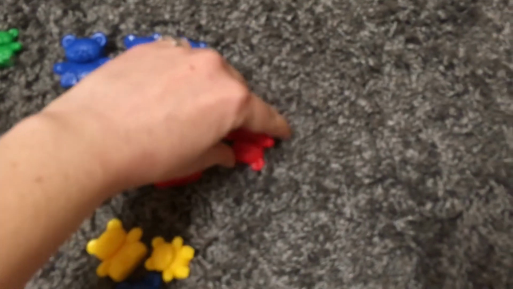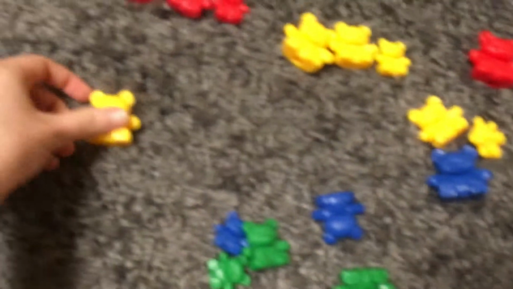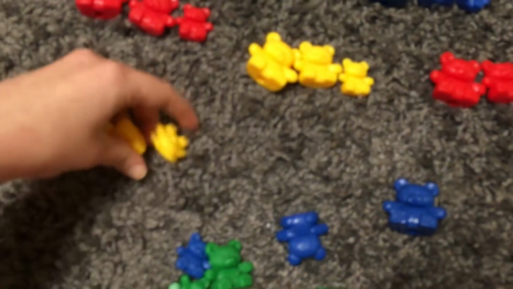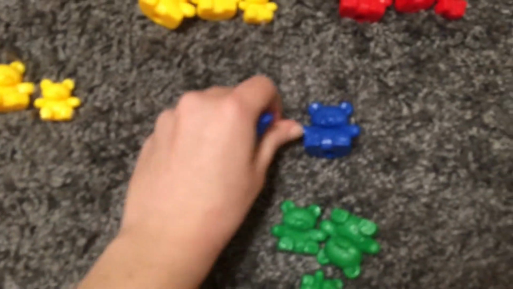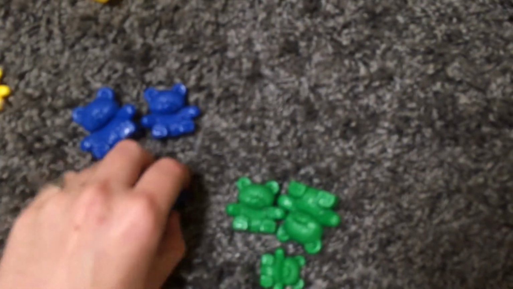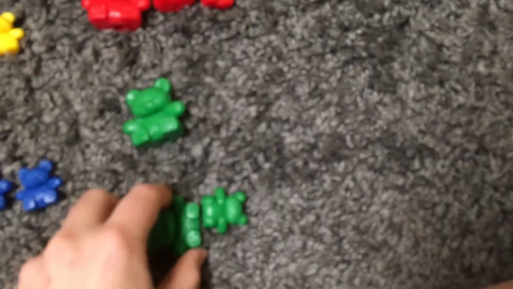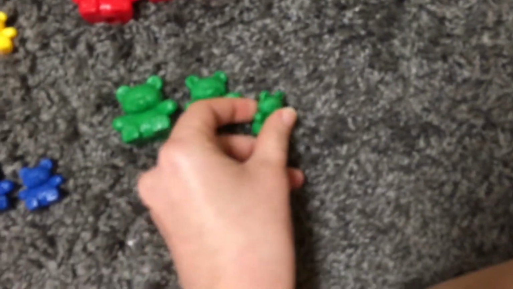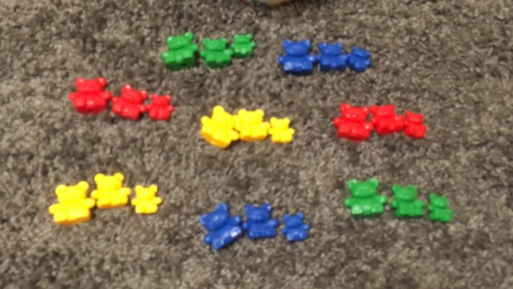In order to be sensitive to some of the students in your class, you may not call these families. You might say they're from different classes, and you have a teacher and a student and then maybe a teddy bear that the student brought in their backpack, just because you never know what the families are going to look like. That's why in this selection we haven't called them mothers or fathers or sisters or brothers, just to be sensitive to the students that could potentially be in the class. So as you can see, we have 3 bears in each group, and we have 8 groups.